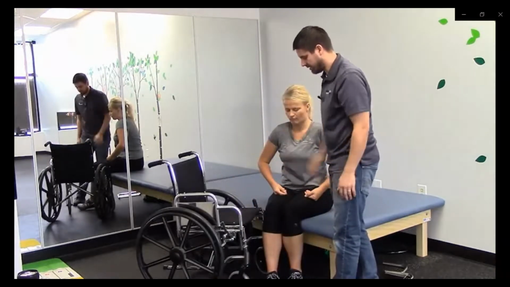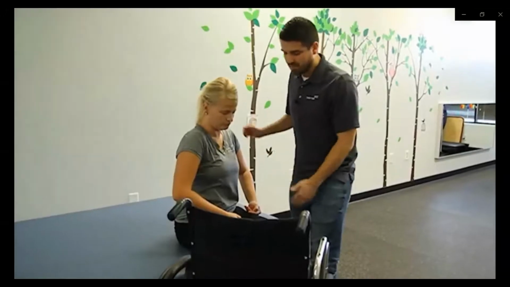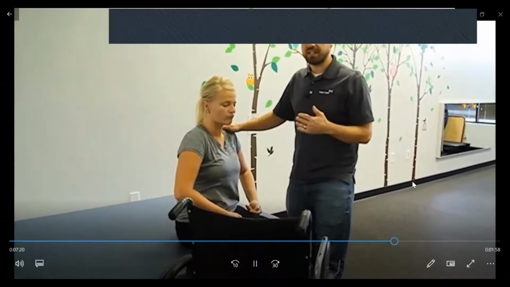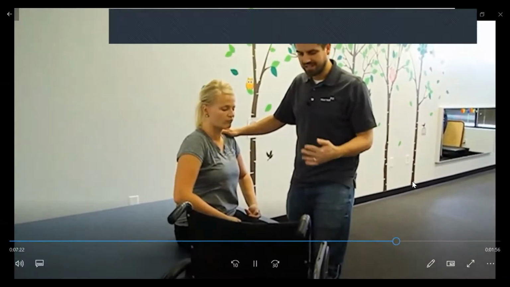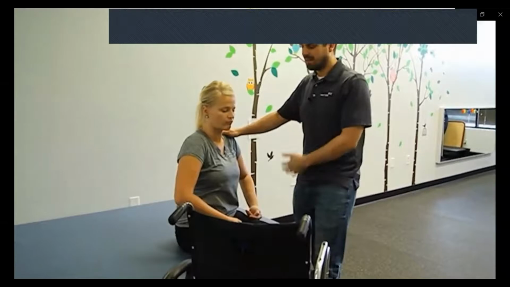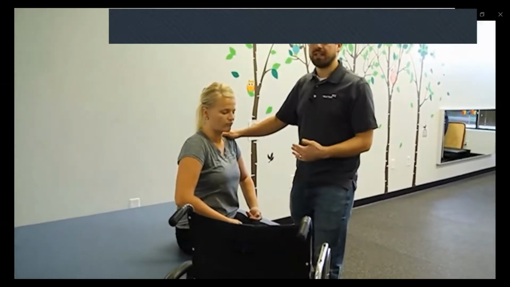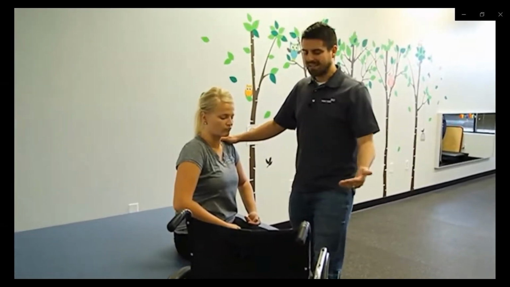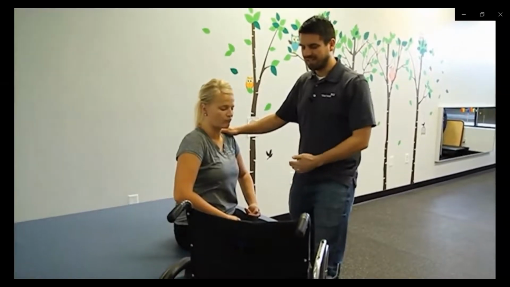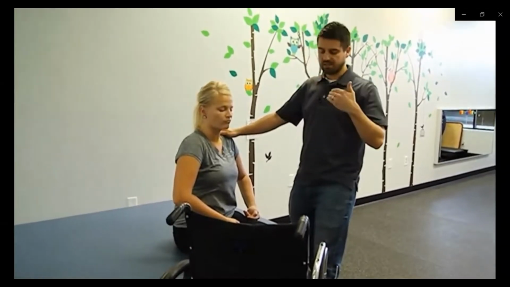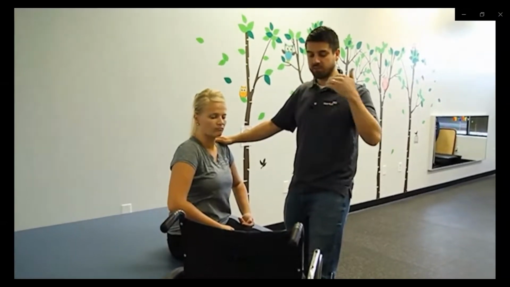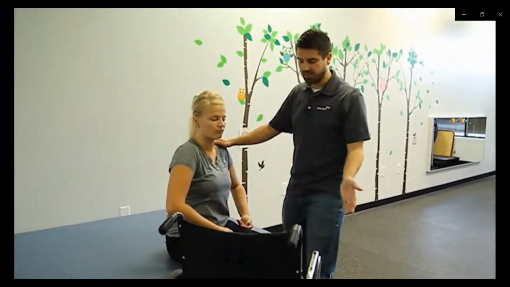All right, so now we're going to be transferring Christy back to the wheelchair, and I'm going to go over just a few key pointers to look out for that would be different. Typically when you're transferring to something that's lower than a wheelchair, it's going to be a lot easier. But when you're going back to a wheelchair that might be higher than the surface you were just at, you really have to make sure that we're getting a little bit higher. So you're needing to do a little bit more work to get back to the wheelchair.